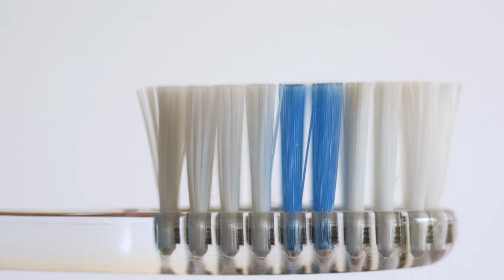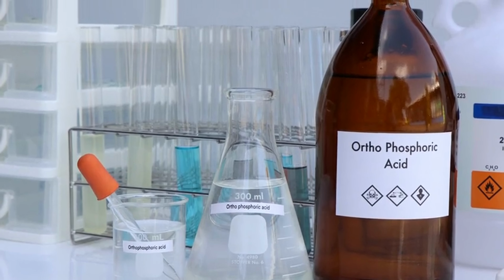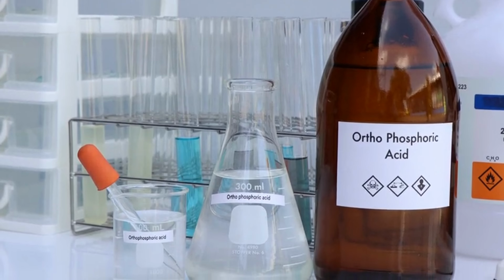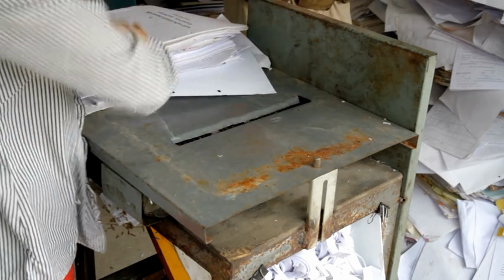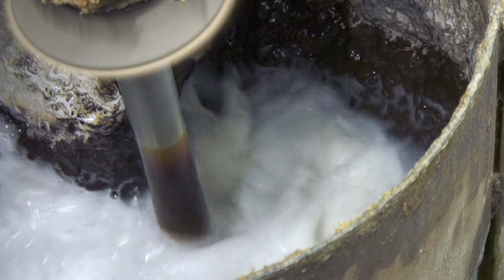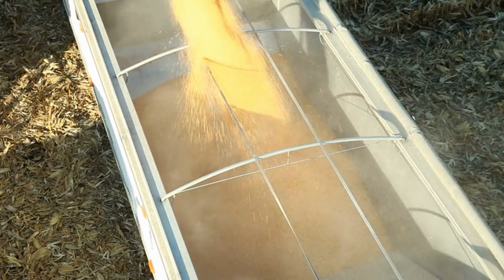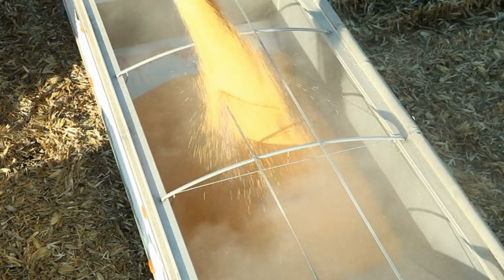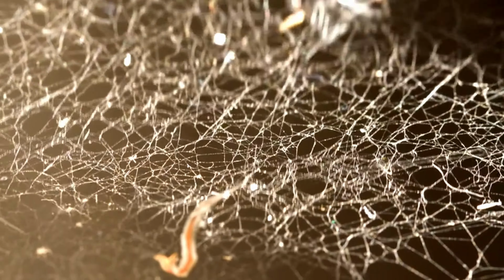4. Bleaching, optional. If white paper is needed, bleaching agents like chlorine dioxide or oxygen are used to remove remaining lignin and whiten the pulp. 5. Paper making process. The pulp is mixed with water and additives, for example, starch, dyes, fillers, to form a slurry. The slurry is sprayed onto a moving wire mesh to form a wet sheet. Water drains through the mesh while fibers begin forming a web.